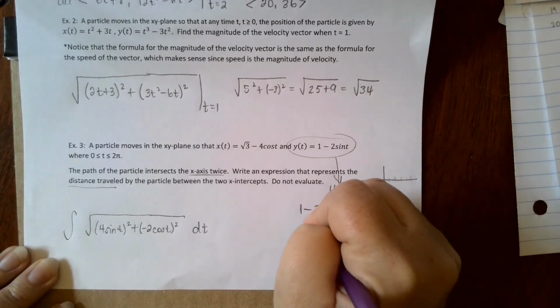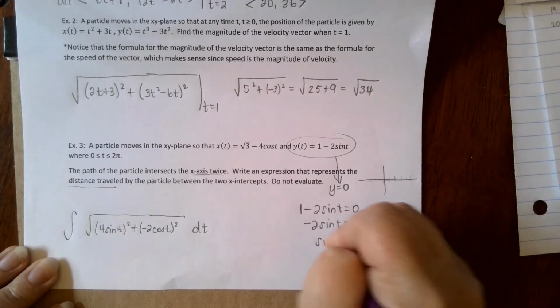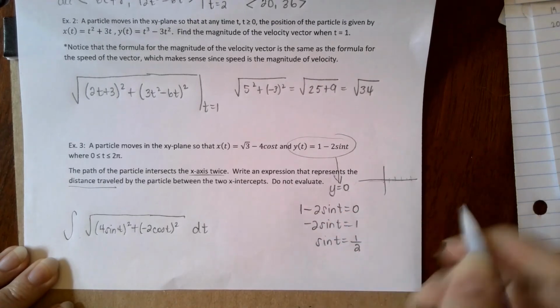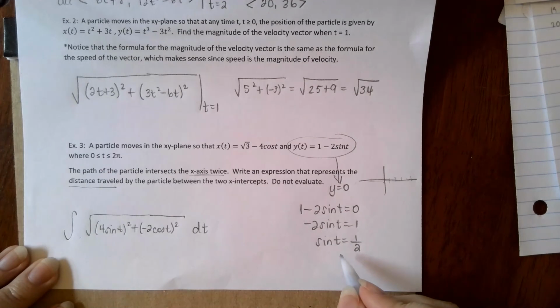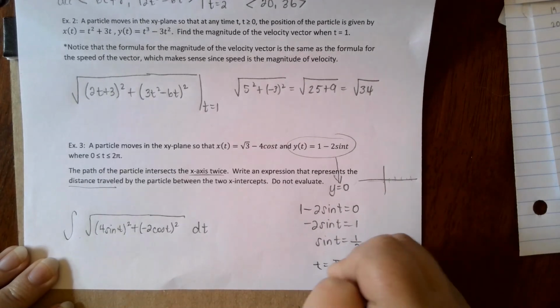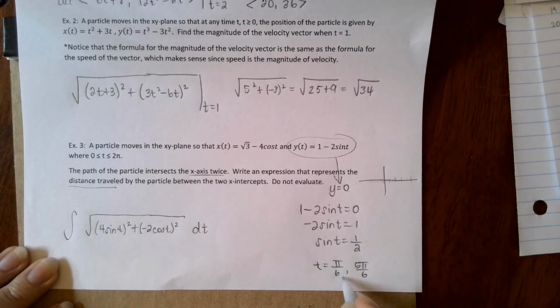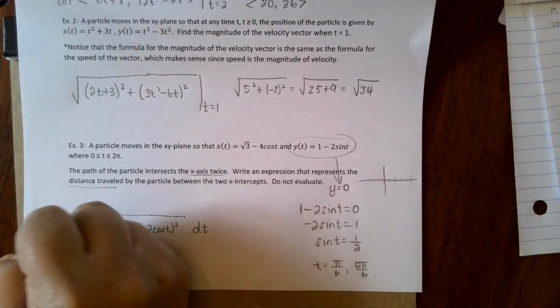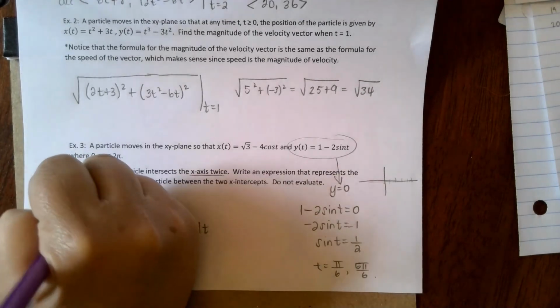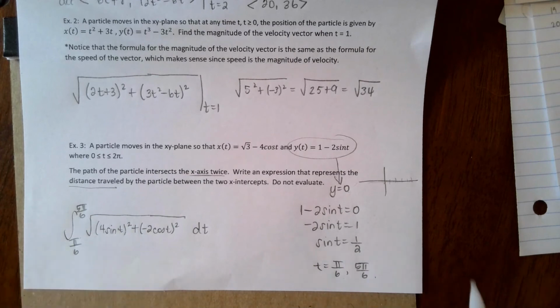Well, subtract your 1, divide by negative 2, and sine is going to be equal to 1/2 at pi over 6, and at 5 pi over 6. So those are our two values, pi over 6 and 5 pi over 6. And it says do not evaluate, so you don't have to, although you certainly could. At this point, we would just put it in our calculator.